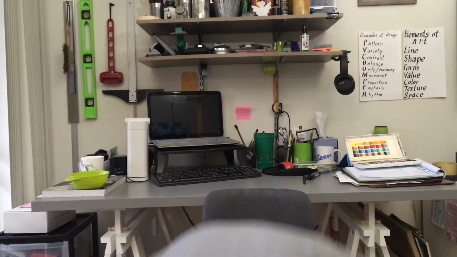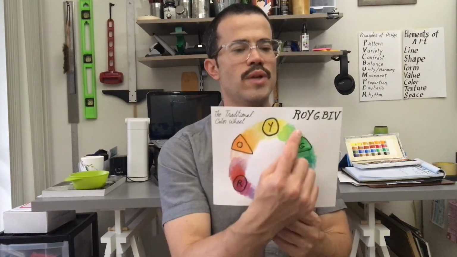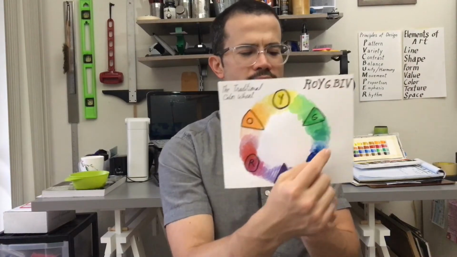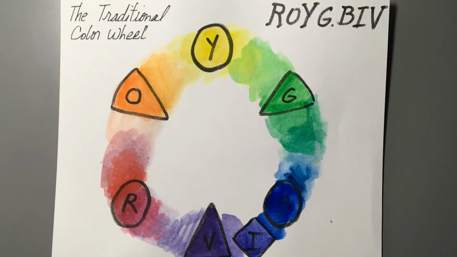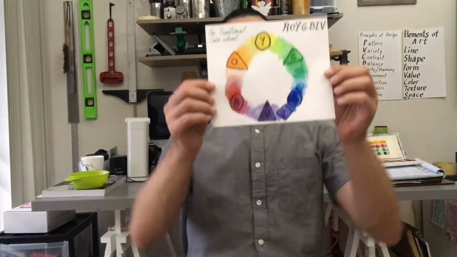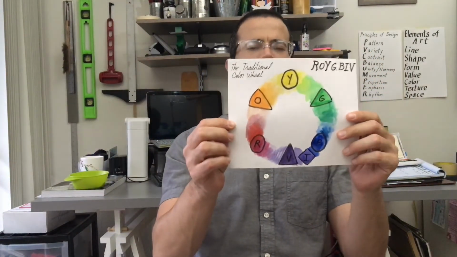On to color. At some point you probably learned the primary colors are red, yellow, and blue. The traditional color wheel is also known as ROY G. BIV. The I, of course, is indigo, which used to be a very, very common, important color because it was so readily available because of the indigo plants. You also learned the secondary colors are green, orange, and purple, or violet. Purple and violet are the same color, guys. Sorry. This traditional color wheel is a little bit limiting, if you ask me.